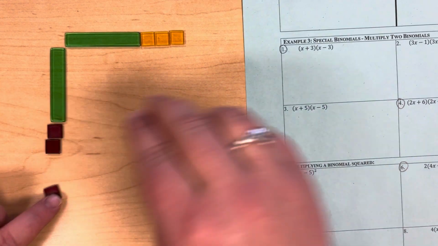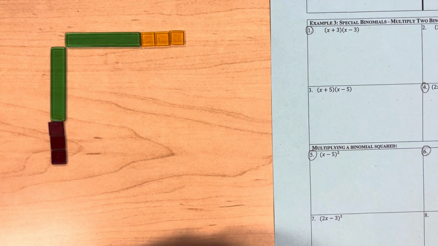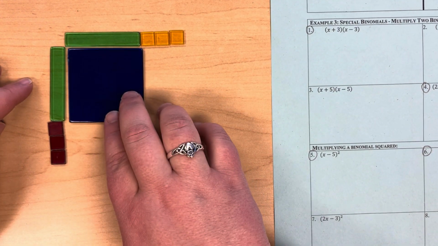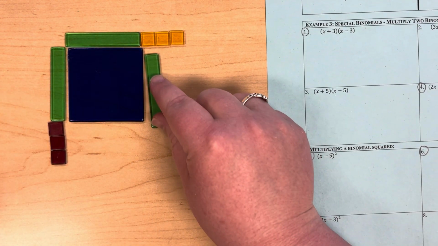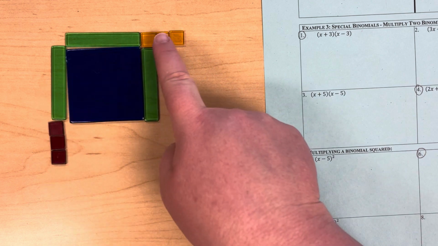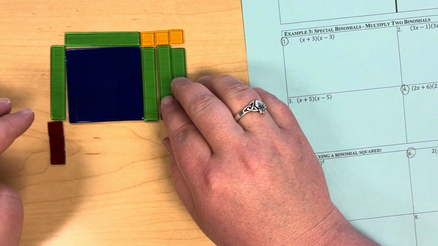Okay, same idea. Find the rectangle inside. X times x is going to be x squared. X times positive 1 is x. And that's going to happen again. X times positive 1 two more times is going to give me two more green rectangles.